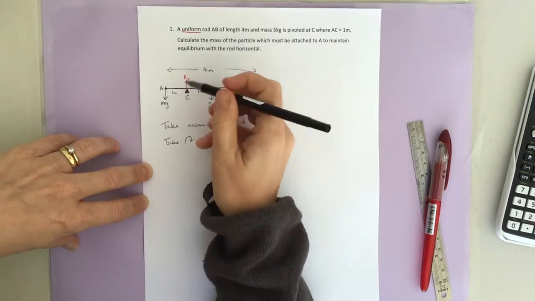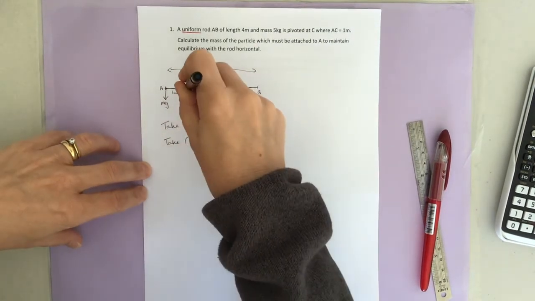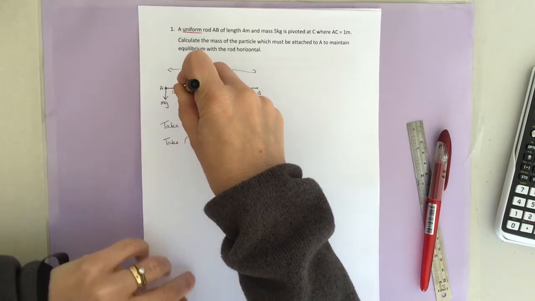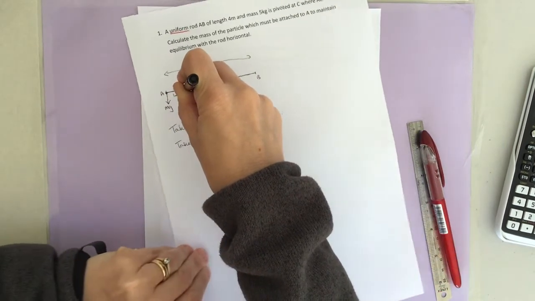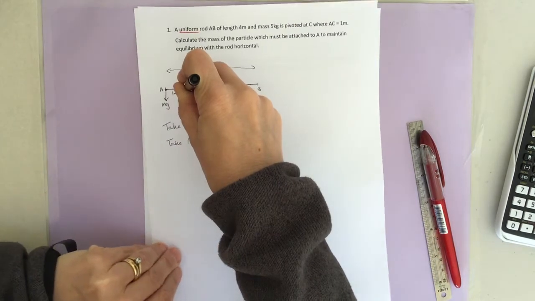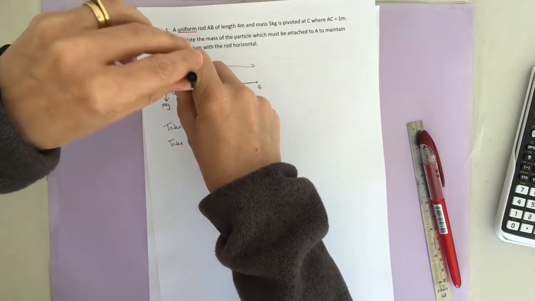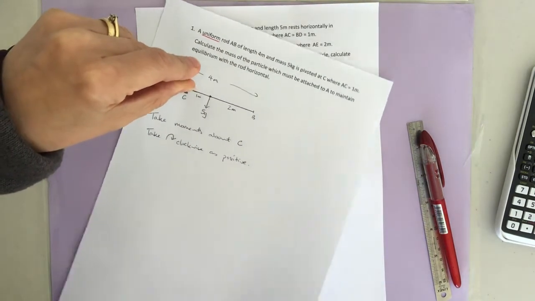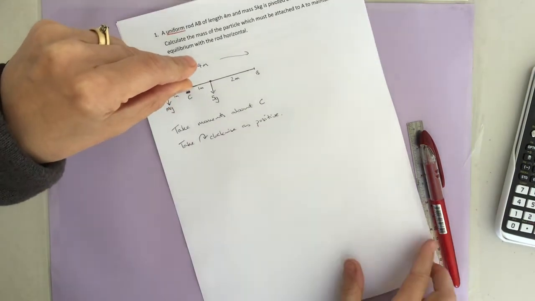So again, thinking about what we did yesterday and thinking about which way things are going to turn, this mg force is going to be pulling downwards, so that's going to be going anti-clockwise. That's going to have a negative moment if I'm taking clockwise as positive, and this 5g is going to be pulling this way, so that's going to turn clockwise. So that's going to have a positive moment effect.